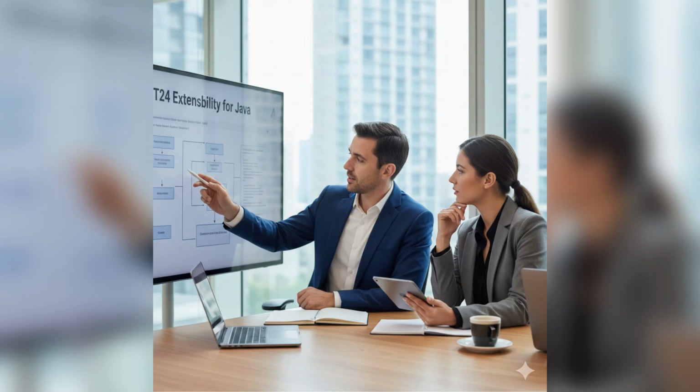Let's build something. We're going to take a scenario straight from the source notes. We need to build a validation for funds transfer. A classic requirement. Here's the rule. We want to ensure that the credit currency matches the debit currency. Basically, no foreign exchange allowed on this specific version of the screen. If I send dollars, I must receive dollars. Simple, logical, but it requires looking at two different fields at the same time.